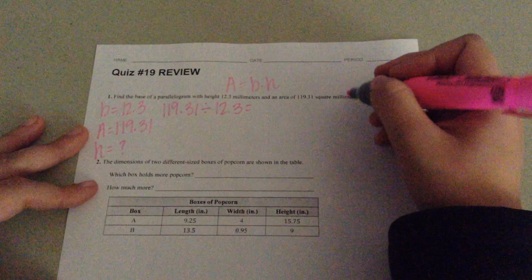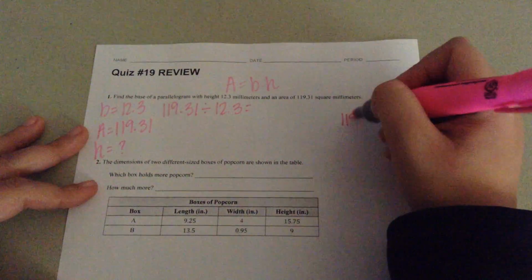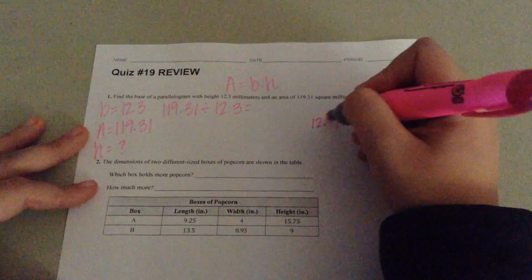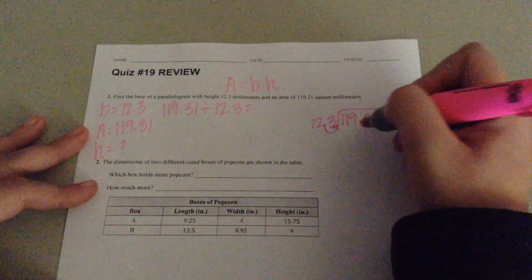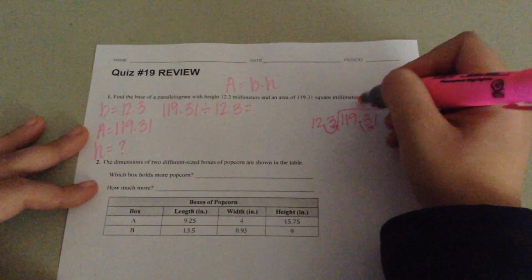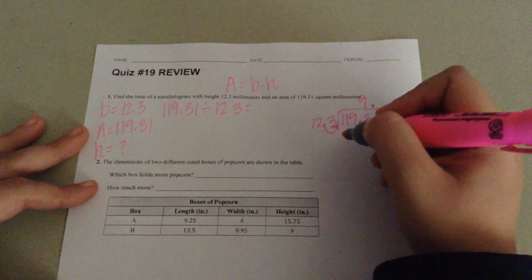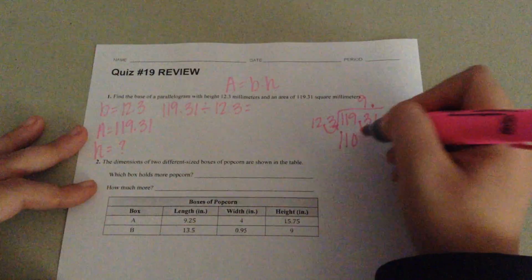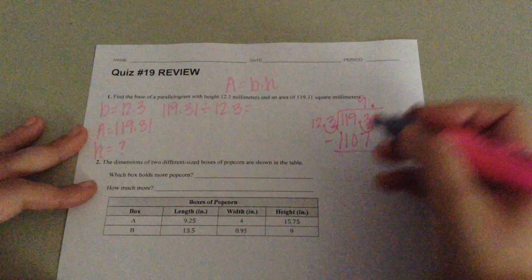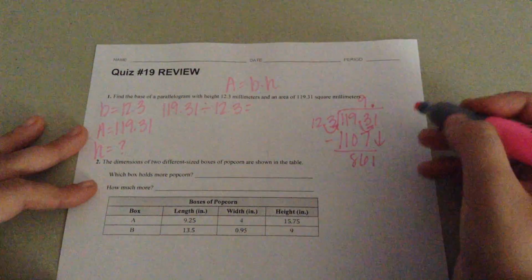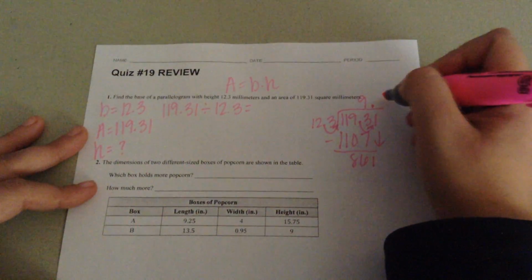So I'm going to do that over here. I'm going to move the decimal over one time, move the decimal over one time over here too. And 123 is going to go in 9 times, which is 7, subtract, and we're going to get 86, bring down the 1, okay, which is going to go in 7 times.